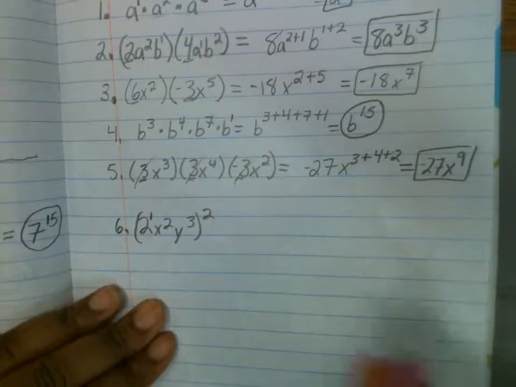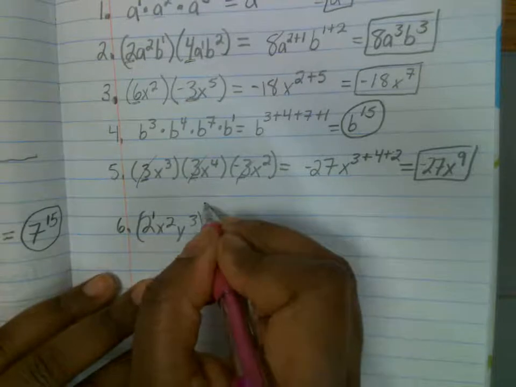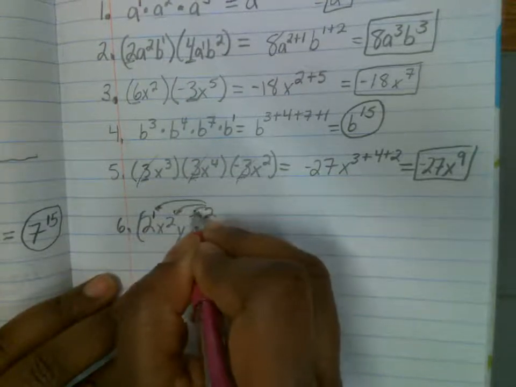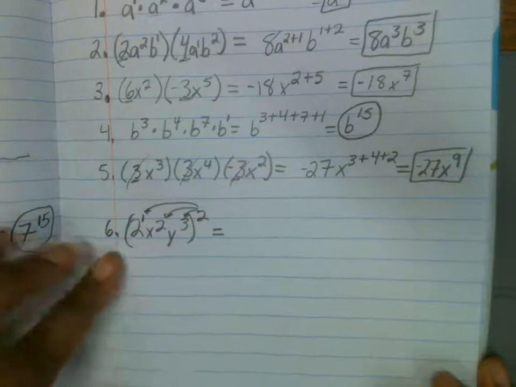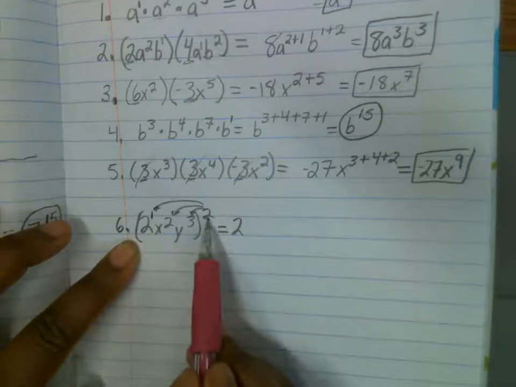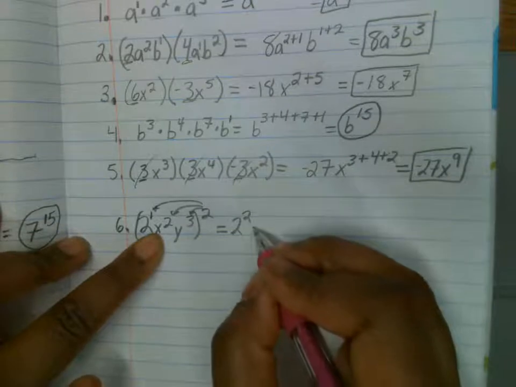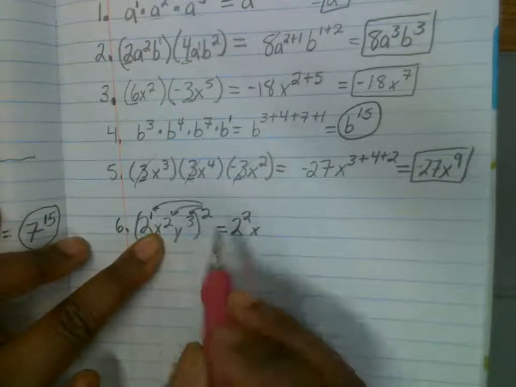So now you're going to take your exponent here and multiply it times all the exponents that are in the parentheses. So here we got 2, and we got 1 times 2, which is 2. We have x. We have 2 times 2, which is 4.